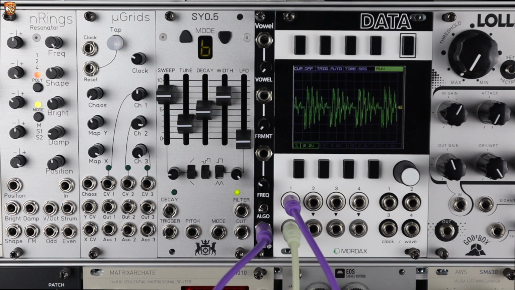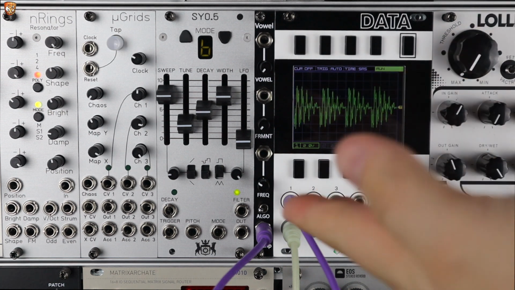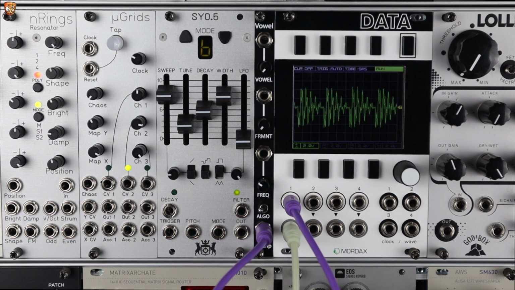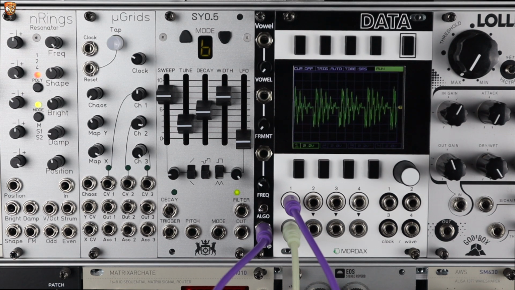So hello and welcome to this video on the 2HP Vowel. Let's check out what's to come before we get into the features, sounds, patches, the whole shebang.